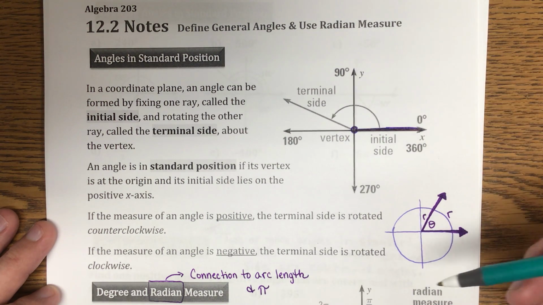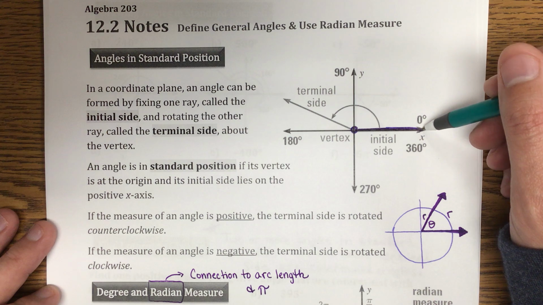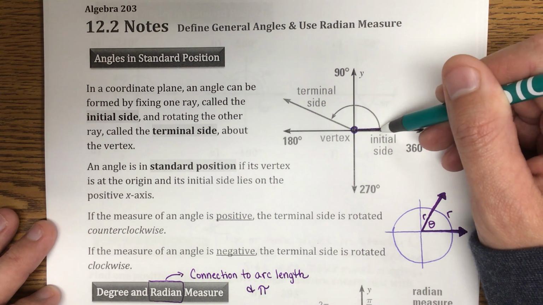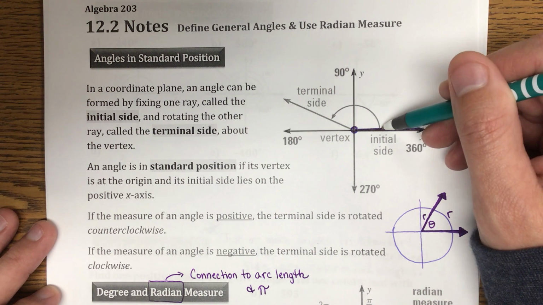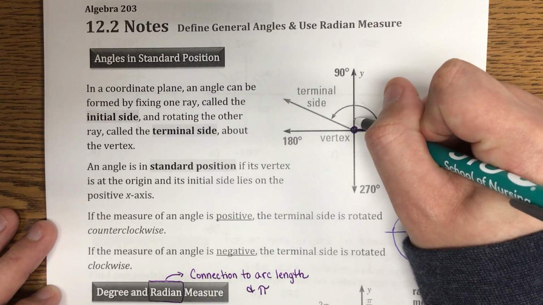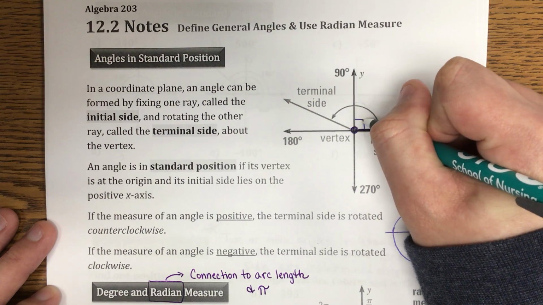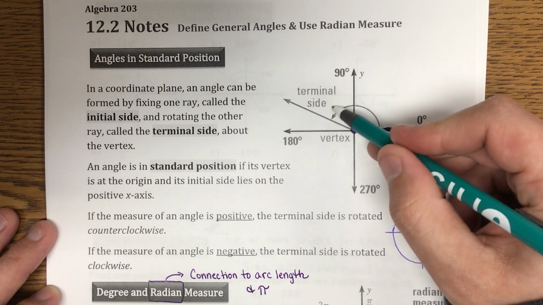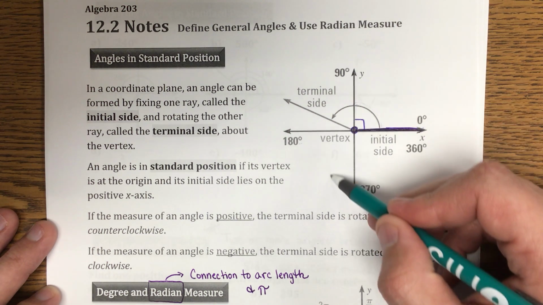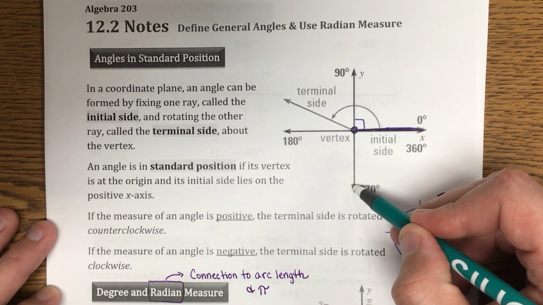There are a lot of things that we already know about this picture. In a Cartesian coordinate graph, we will consider this part of the graph to be 0 degrees because that's the start, or the initial part, of the angle. If I rotate it in this direction, that's positive 90 degrees because it forms a right angle. Then another 90 degrees would be 180 degrees, and then 270 if we go one more quadrant.